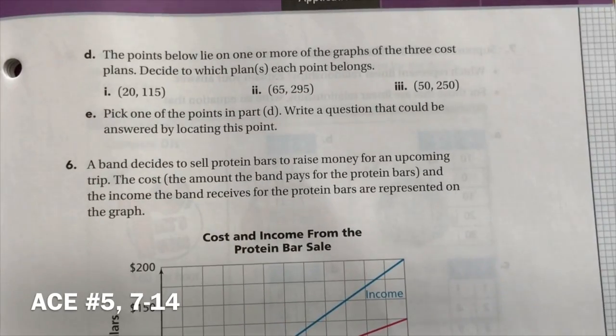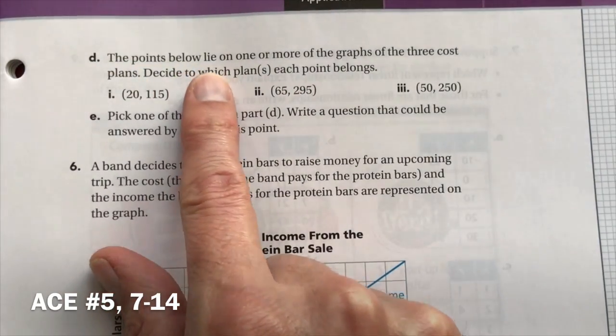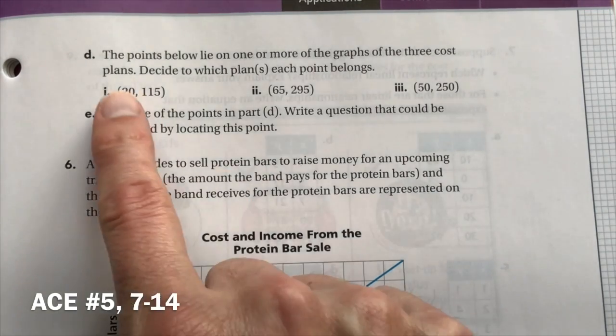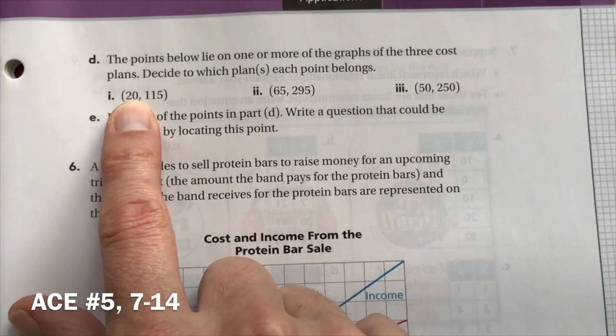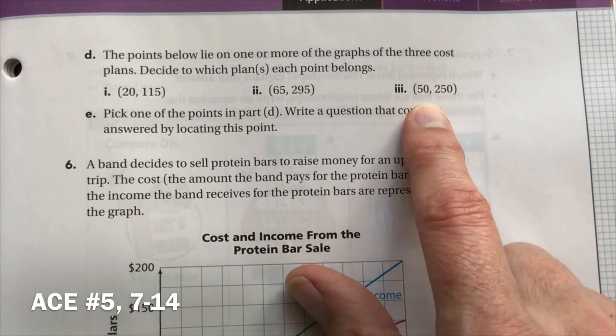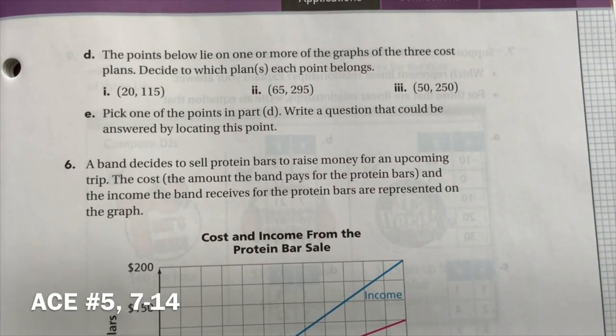Then we have part D over here. The points below lie on one or more of the graphs of the 3 plans of those companies. Decide which plan or plans these go through. So to go through each of these, it's not multiple choice. Put 20 in, see if you get 115. Put 65 in, see if you get 295. Put 50 in, see if you get 250 for all 3 of the plans.